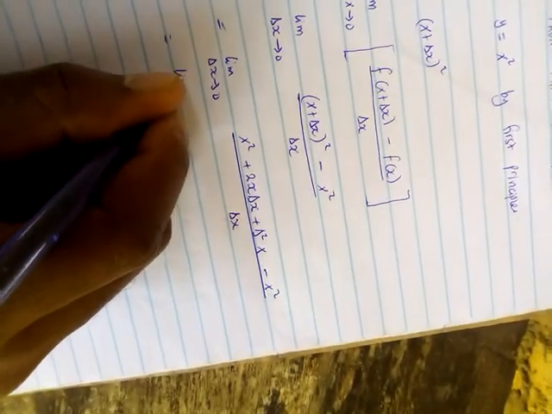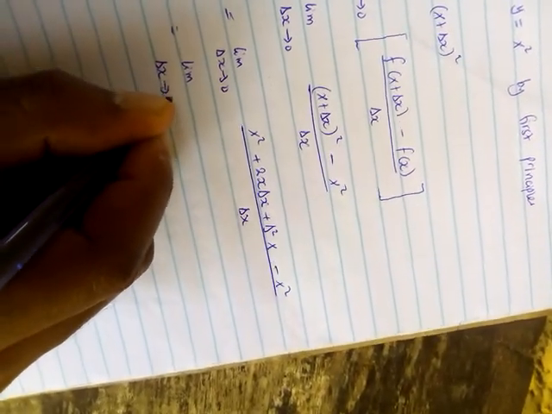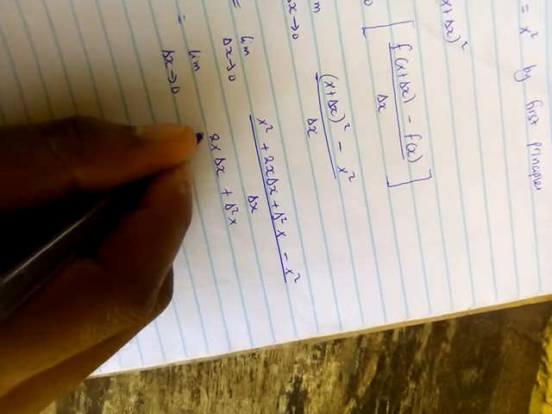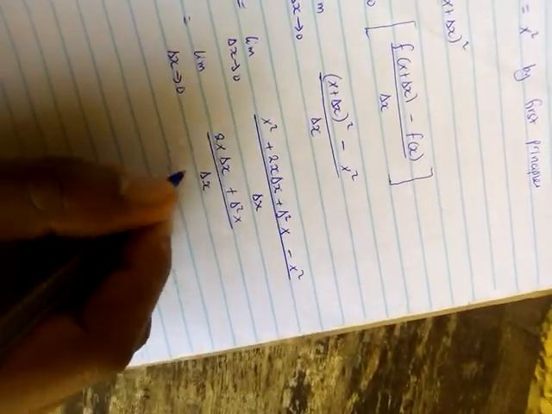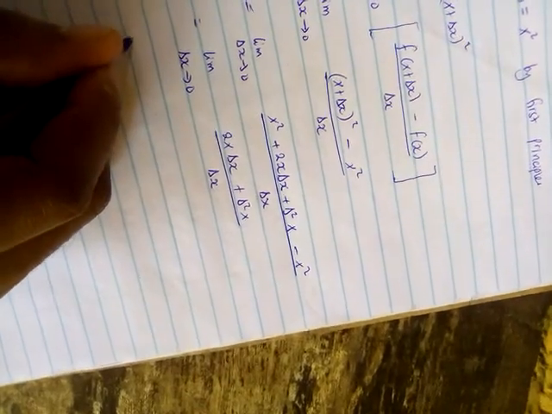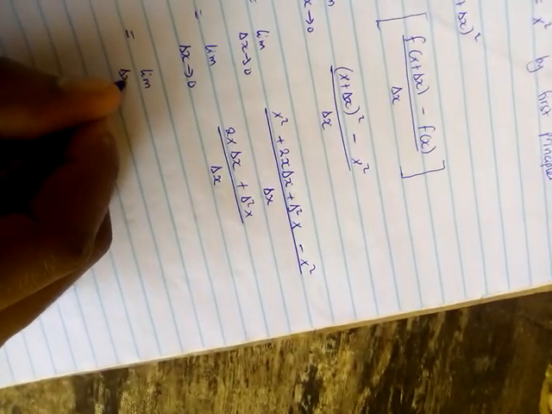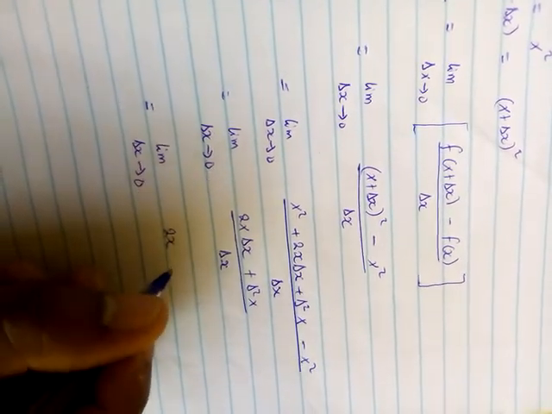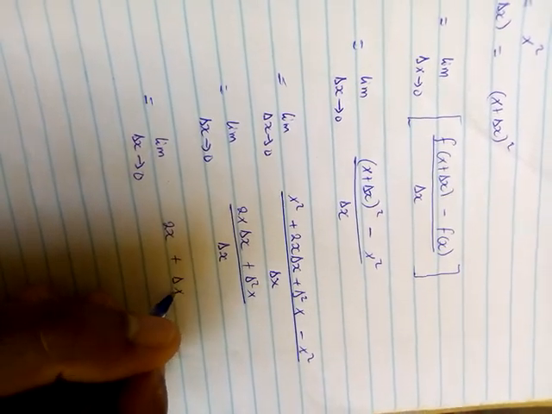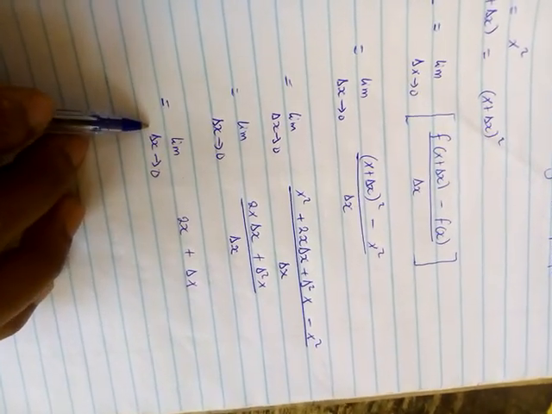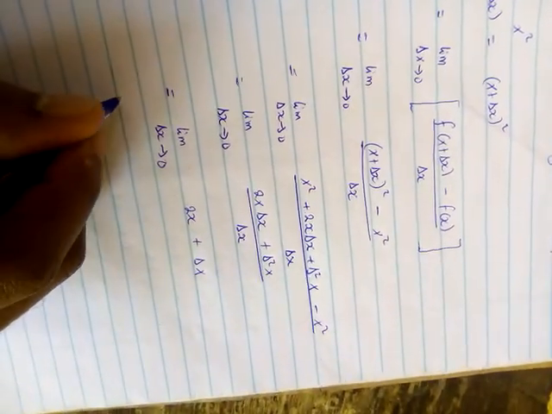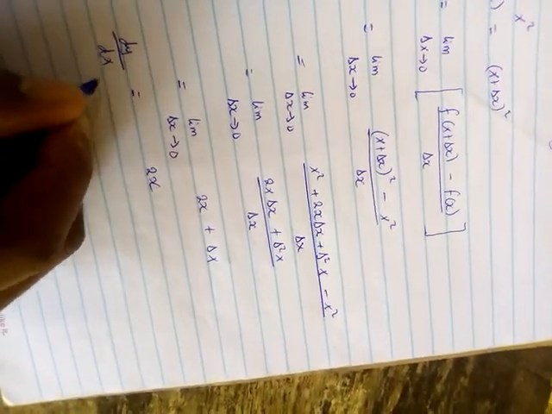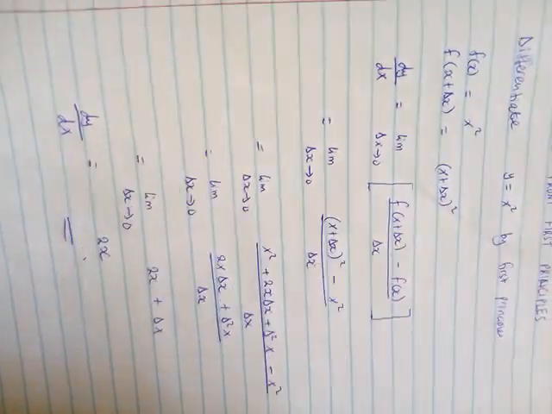So dy/dx is equal to the limit as the change in x tends to 0 of 2x change in x plus the change in x squared, divided by the change in x. The change in x cancels, and I remain with the limit as the change in x goes to 0 of 2x plus the change in x. Now I take the limit as change in x goes to 0. If that goes to 0, my dy/dx simply goes to 2x. So we differentiated that from first principles. It is a very simple algorithm.